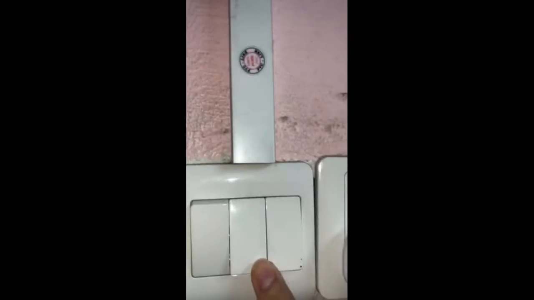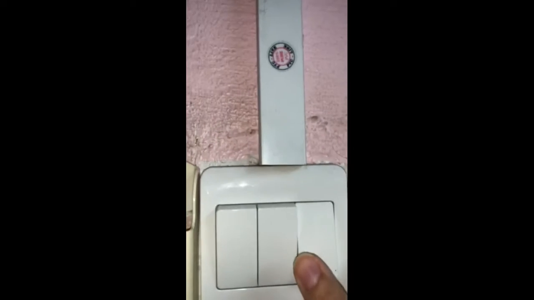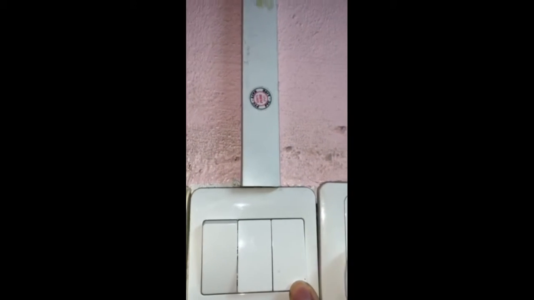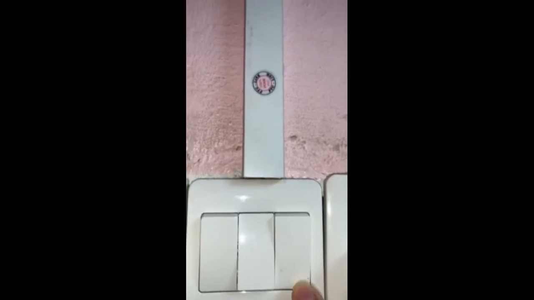Greetings, doctor. This is the switch for the light. Now this is the switch for the fan, and the fan is turned on. Now I'm turning off the fan, and this is the light for bedtime. I'm turning off the light, and now I'm turning off this light. That's all from me.